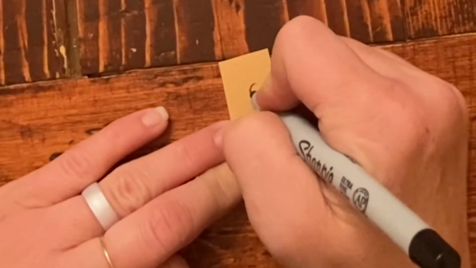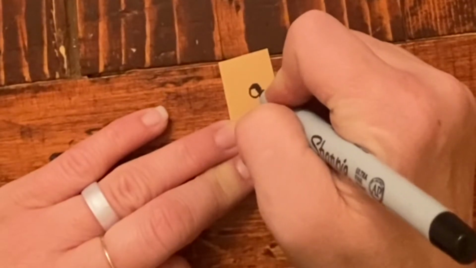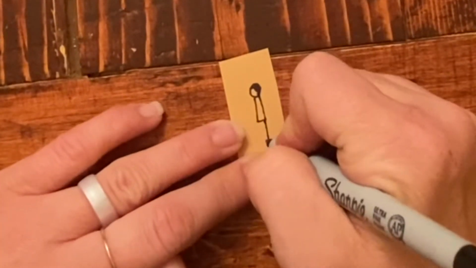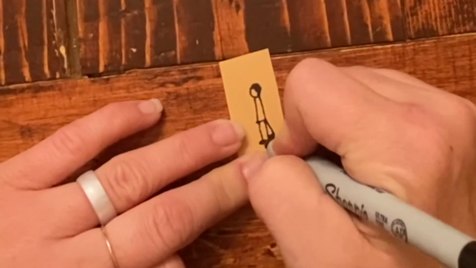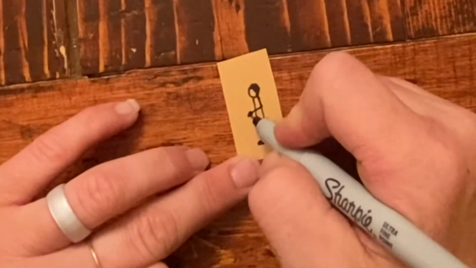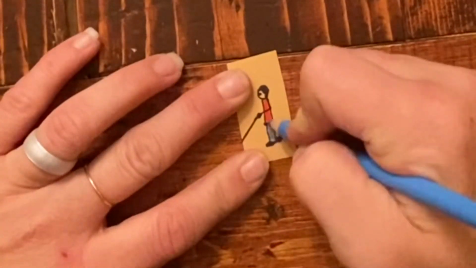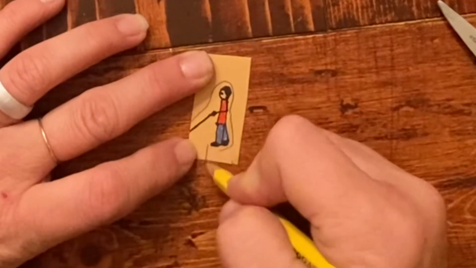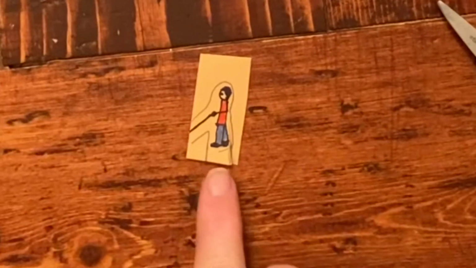And now for my person, I want to use simple shapes. Circle for the head, or an oval. Rectangle body, rectangle leg. This person's walking. Oval shoes, just a simple arm. And this person's got a leash. So coloring it in with the colored pencil, going around the person, making that nice stand, and ready to cut.